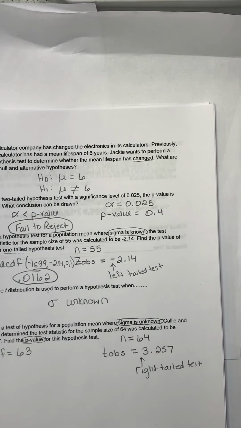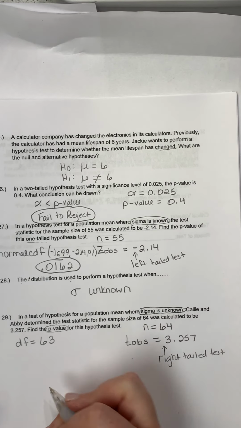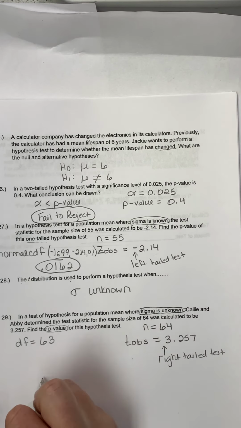So I'm going to write here that my p-values, you always want to do the smallest one first, and then the bigger one looks like this. That's my p-value range. It's only a range because it's sigma unknown.